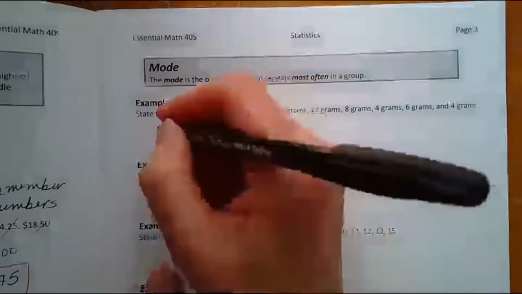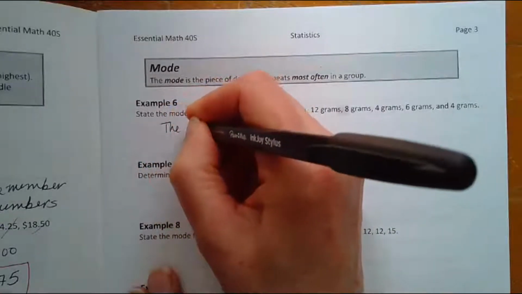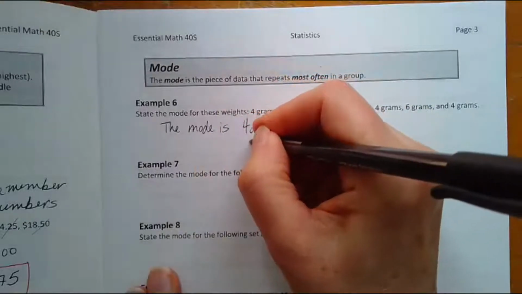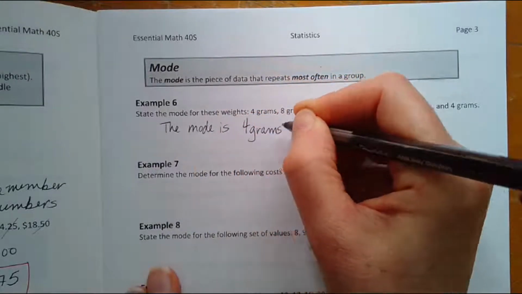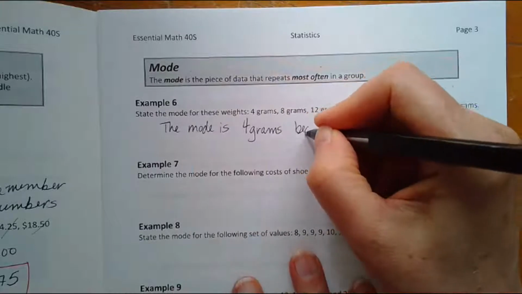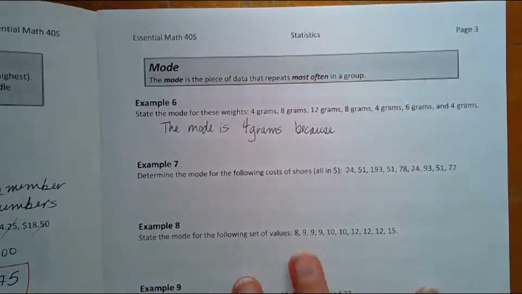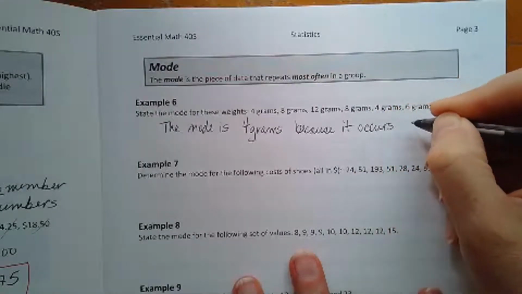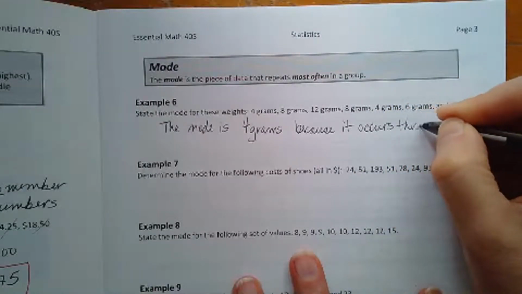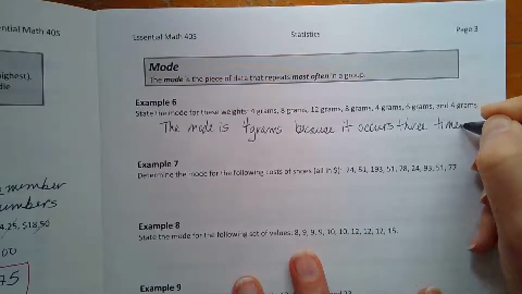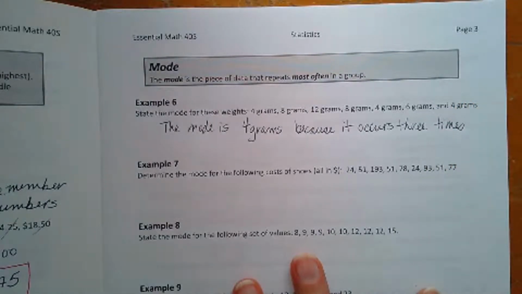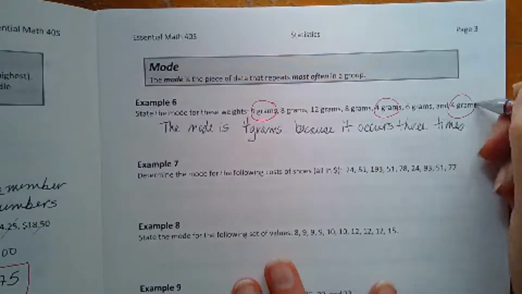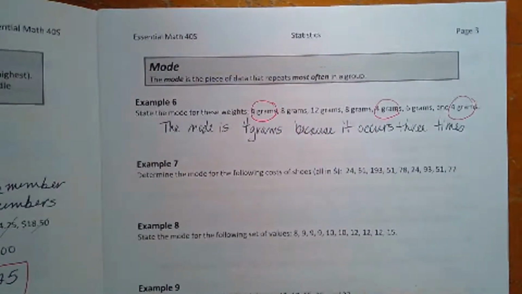The mode is 4 grams, because it occurs 3 times, right? There are 3, 1, 2, 3. It occurs the most, right?